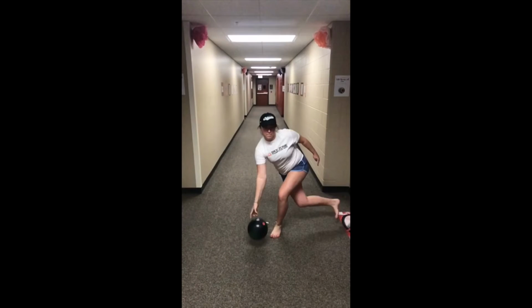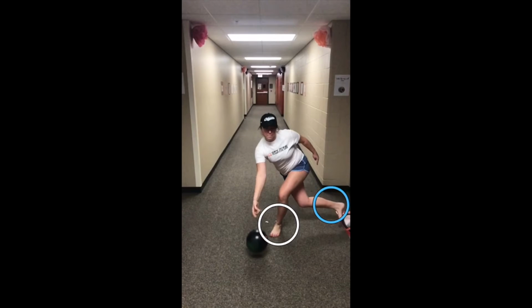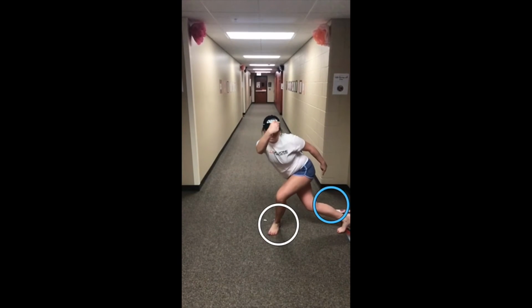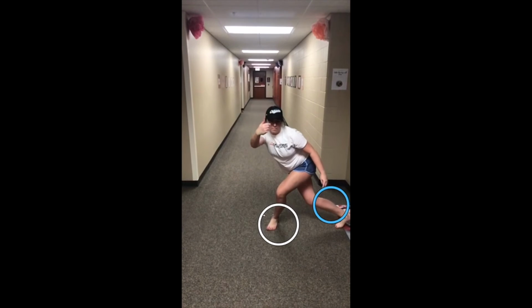The osteokinematic movements for this phase: the left ankle is in dorsiflexion. The right ankle goes from neutral to dorsiflexion, right there.